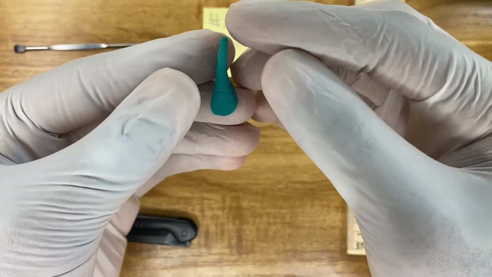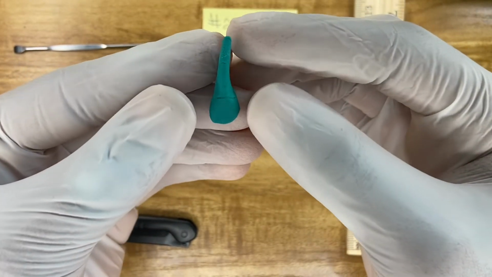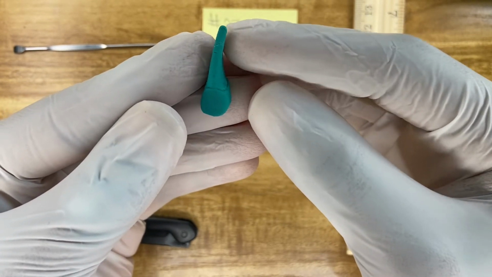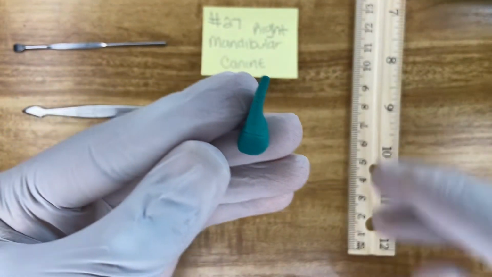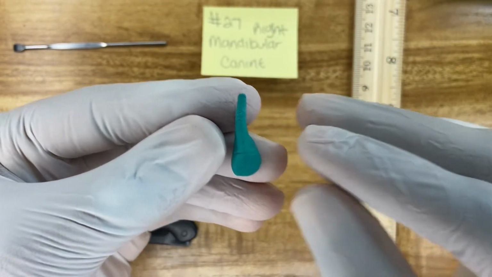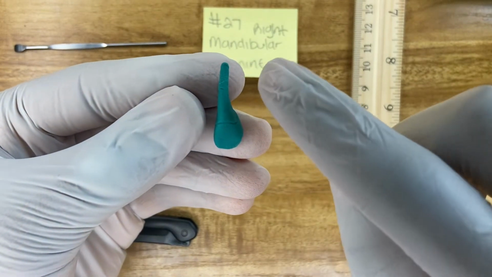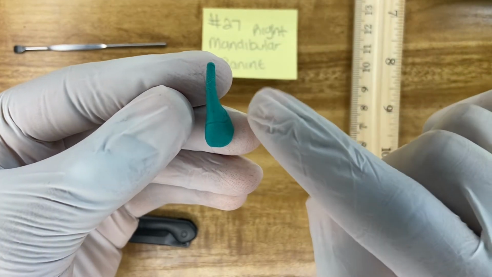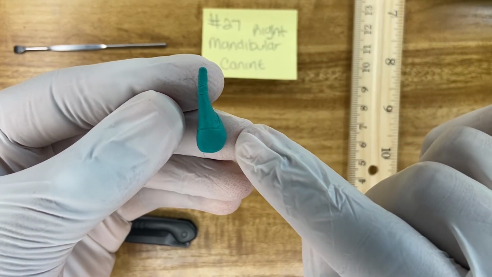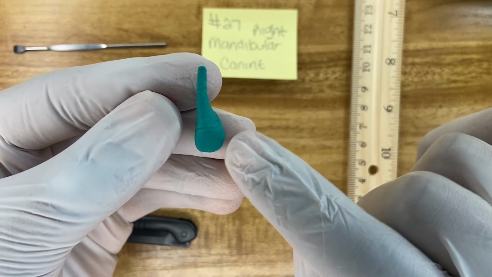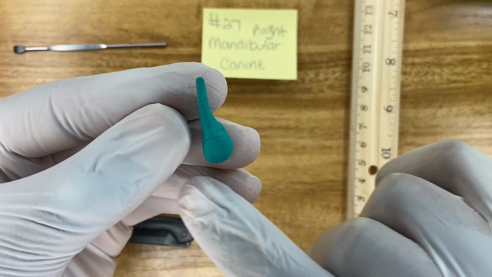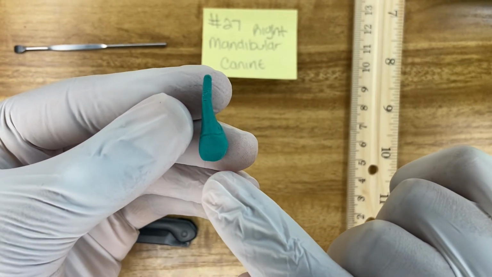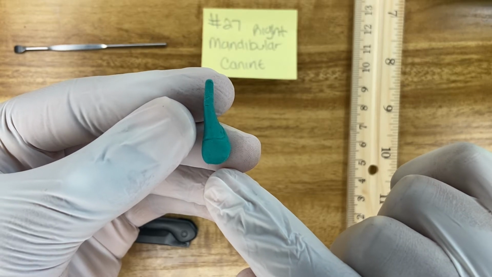All right. So next we're going to identify each view. Here is the facial view. Let me get that in position. You can obviously see the distal curve of the root to start out. You can also see that the distal marginal ridge is more curved than the mesial marginal ridge. And you can also see at the tip there is the labial ridge.